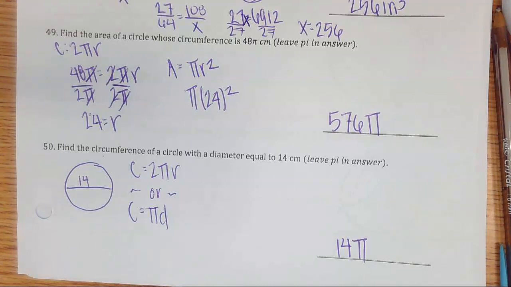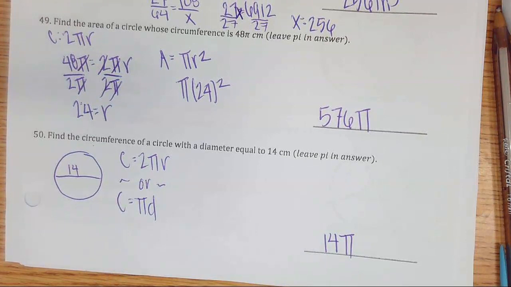Pretty straightforward. We're 50 questions in, and we'll be moving along to the next section in a moment.